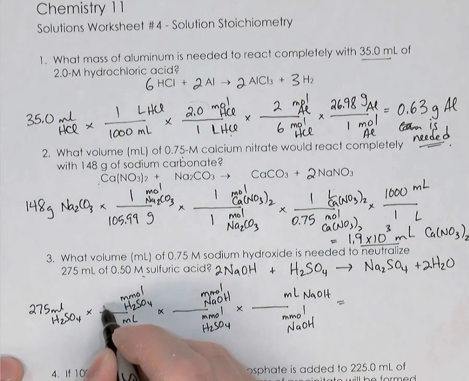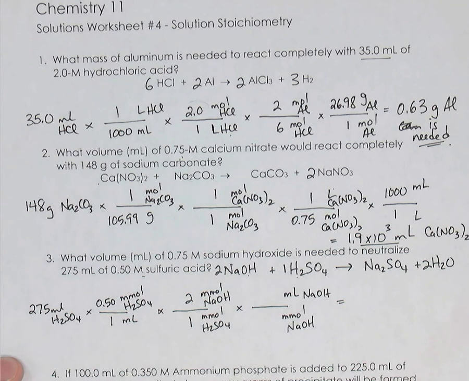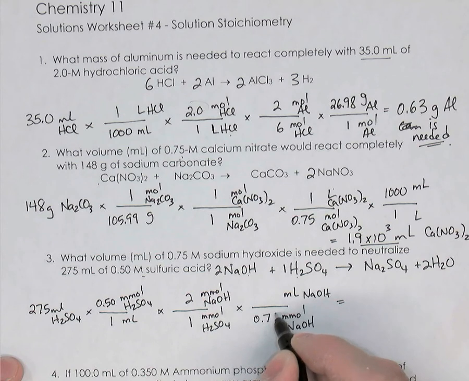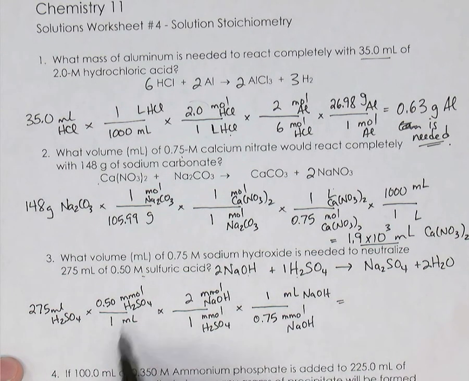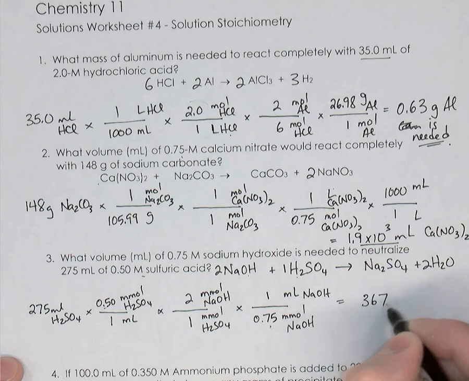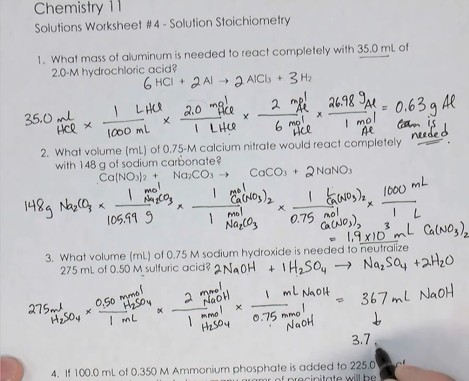So the acid's concentration was 0.50 millimoles for every milliliter. The balanced equation tells me 2 millimoles of the sodium hydroxide will react with 1 millimole of the sulfuric acid, and the base concentration was 0.75 millimoles for every milliliter, 0.75 molarity. So grabbing a calculator, and again we're going to keep two significant digits in this answer because there were two significant digits in these two numbers. When you're multiplying and dividing with measured numbers, round off your answer to the smallest number of significant digits that was used in the calculation. My answer on my calculator is 367 milliliters of sodium hydroxide, but I'll round that up and express it in scientific notation, 3.7, two digits, times 10 to the power of 2 milliliters of sodium hydroxide.